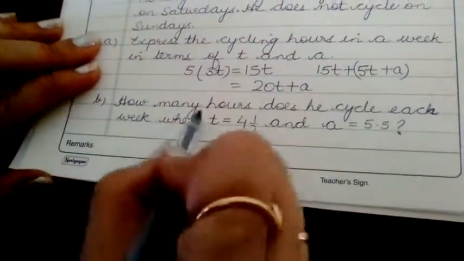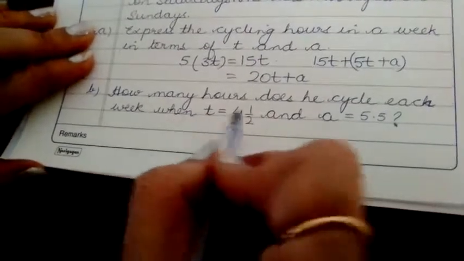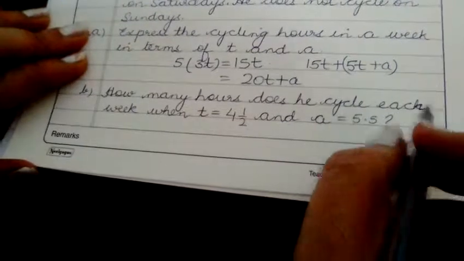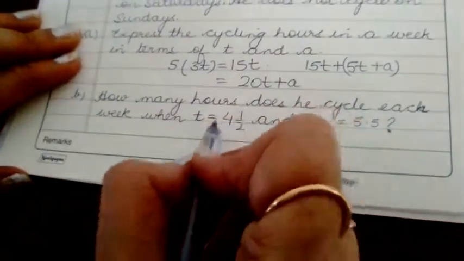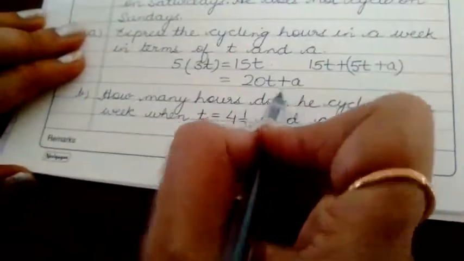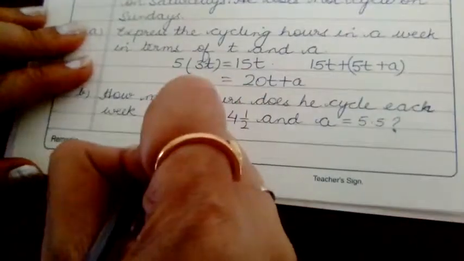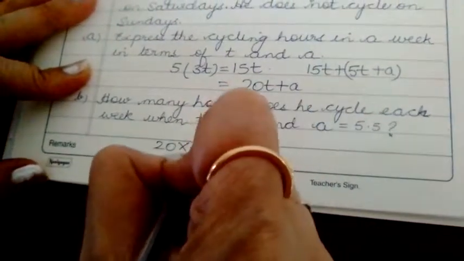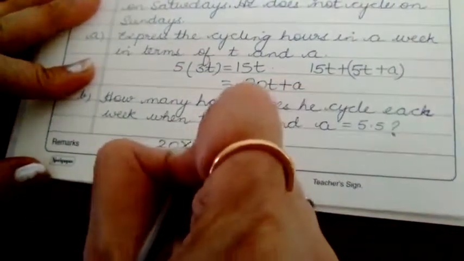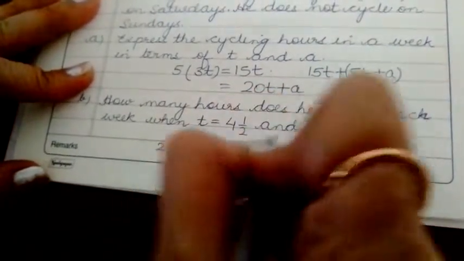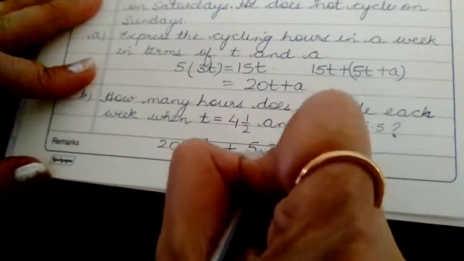Now how many hours does he cycle each week when t is equal to 4.5 and a is equal to 5.5? So now we substitute the values of t and a in this expression and we get the required answer. So 20 into t, which is 4.5 or 9 by 2, plus 8 into the value of a, 5.5.